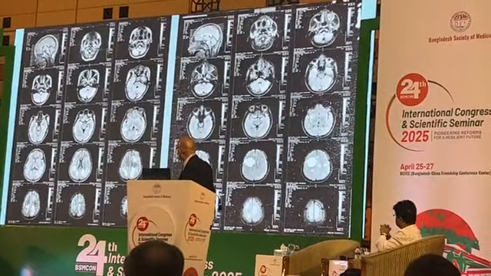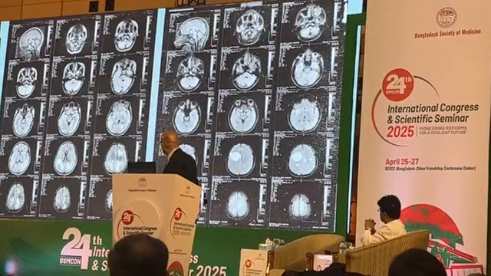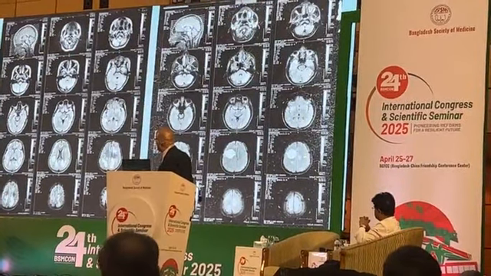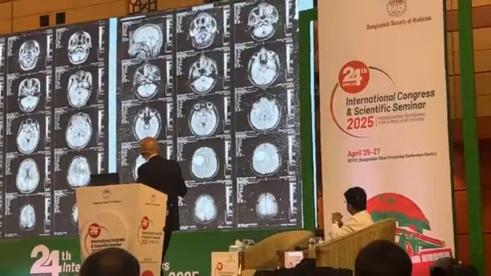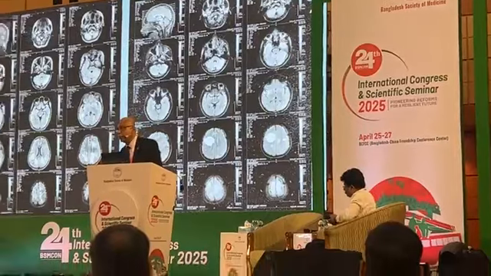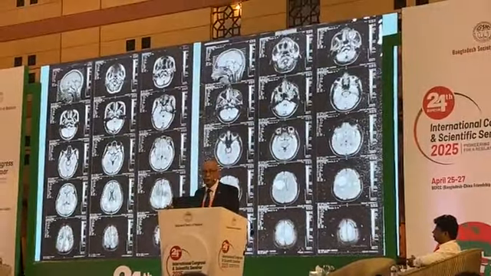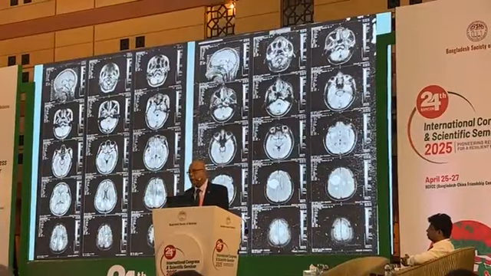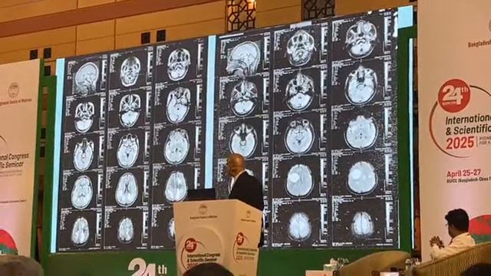Some are confluent, but exclusively in the white matter, though extending to the gray matter as well. This one, big lumps, bilateral. This is a condition called acute disseminated encephalomyelitis. Very dangerous situation. Patient becomes very toxic, presents acutely with fever and seizure, and quadriparesis, and whatnot.